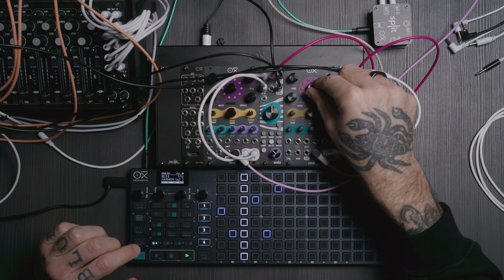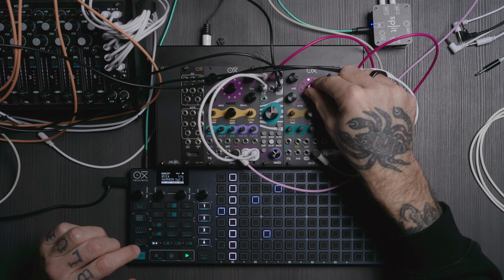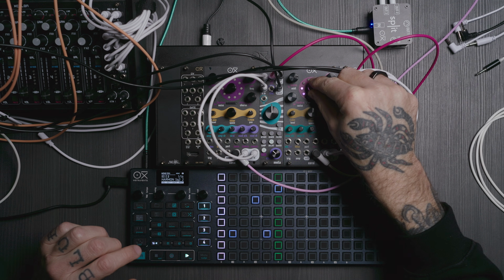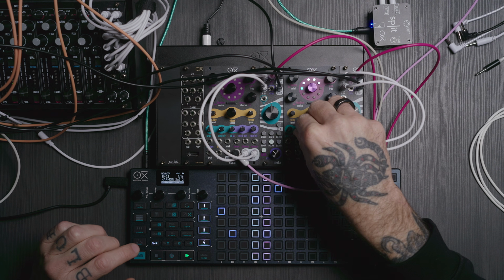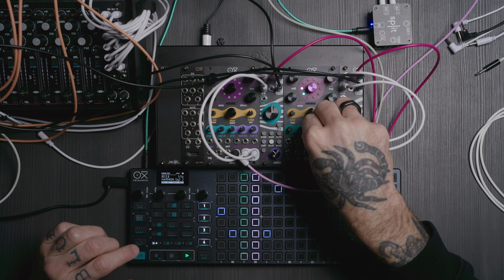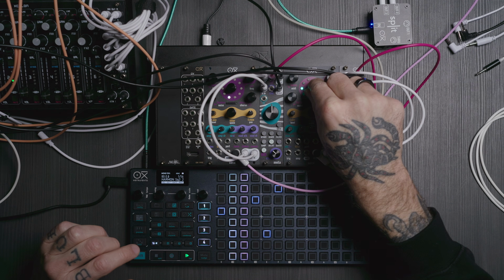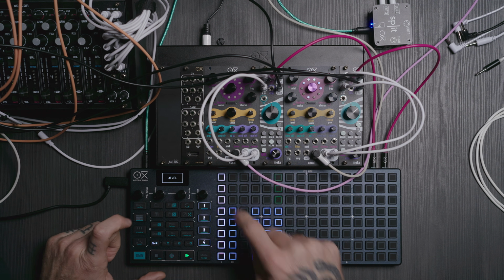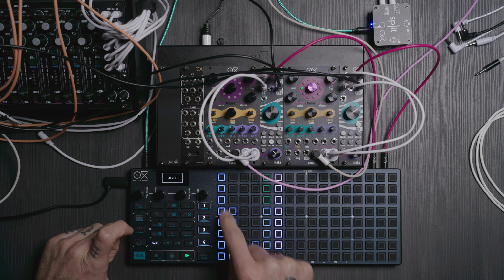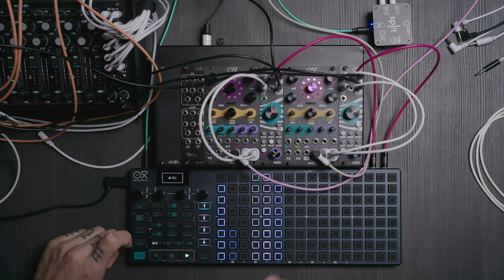Let's move through some different engines. Oh, I like this one. Let's change the velocity of these steps, and the gate.